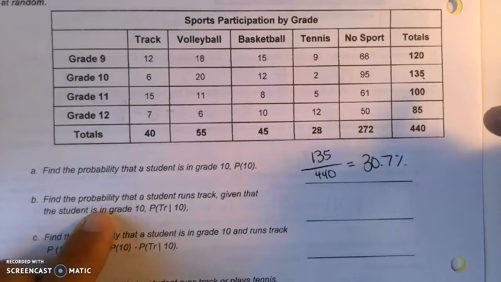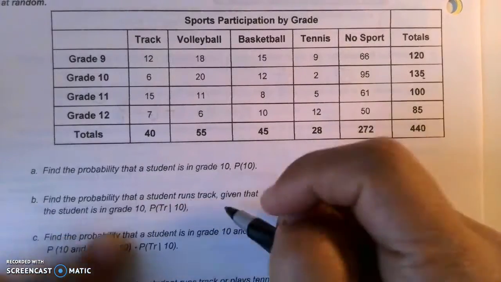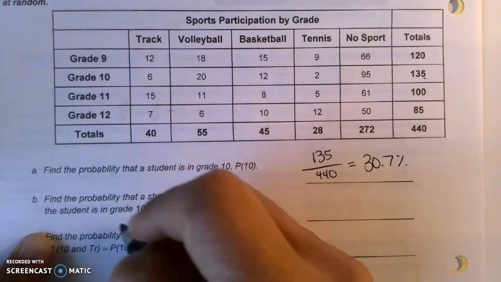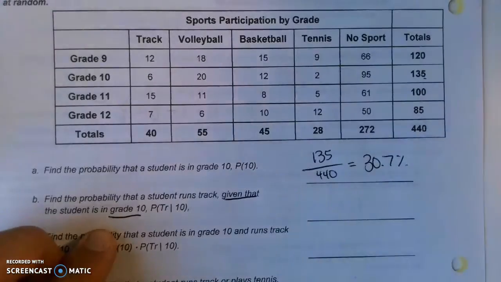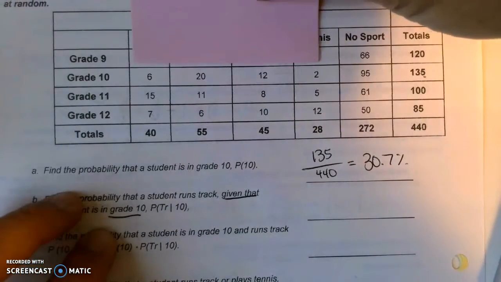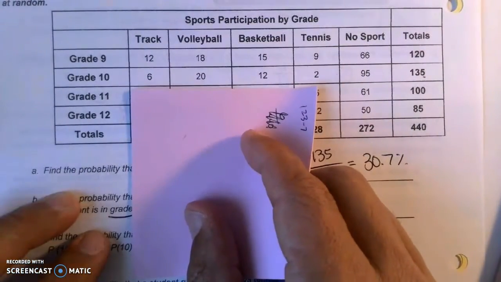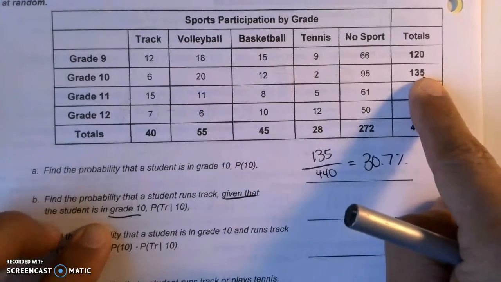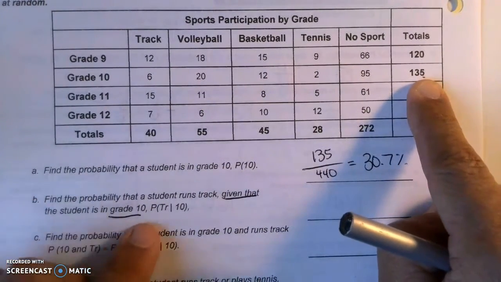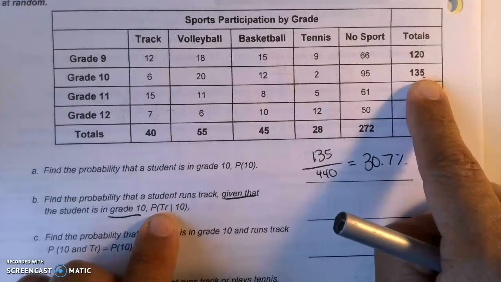Part B, find the probability that a student runs track given that the student is in 10th grade. So you already know that we've got a 10th grader. So basically you're saying here, we're not even worried about these 9th graders. We're not even worried about these 11th and 12th graders. We're just focused on all of these 10th graders. So that's a conditional probability. What's the probability that they run track?